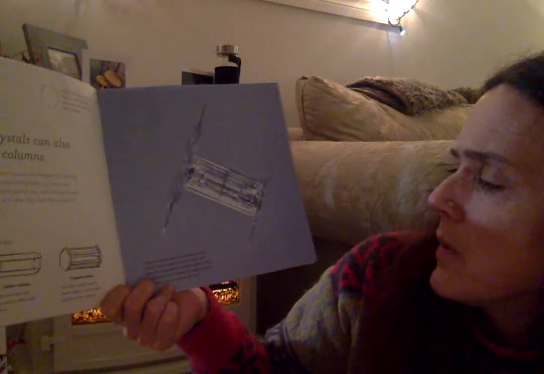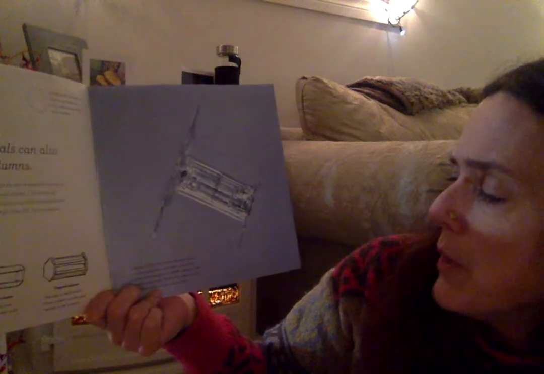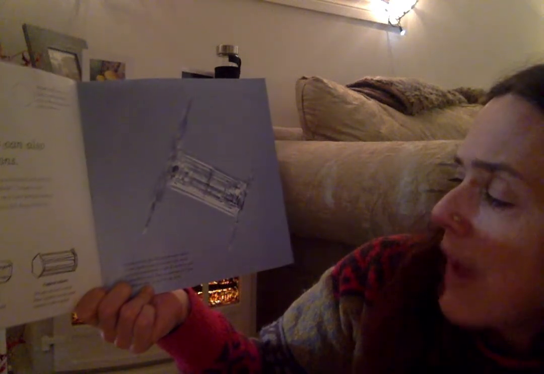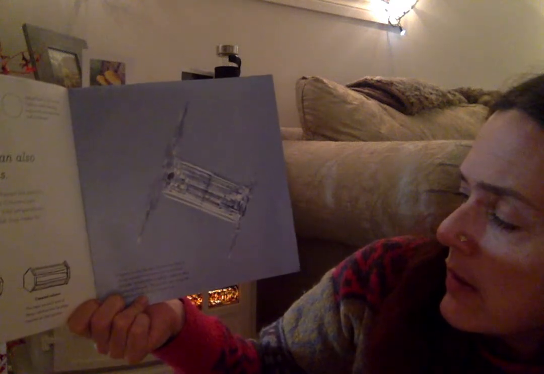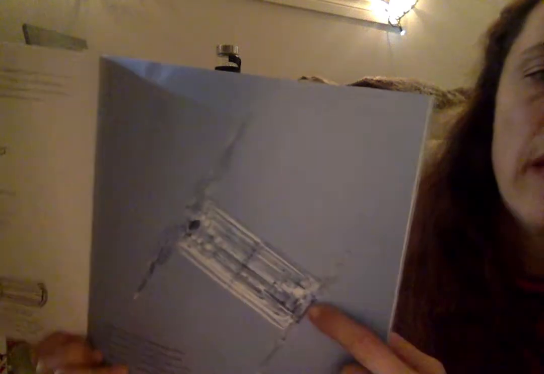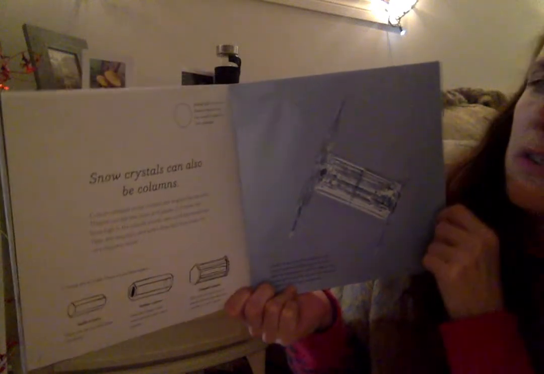Capped columns, like this one, develop when a column crystal moves into a part of its cloud where the temperature is right for plates or stars to grow at the ends. The 2 end caps can grow to different sizes, as you can see here. So one end cap is bigger than the other. That seems rather large for a snowflake.